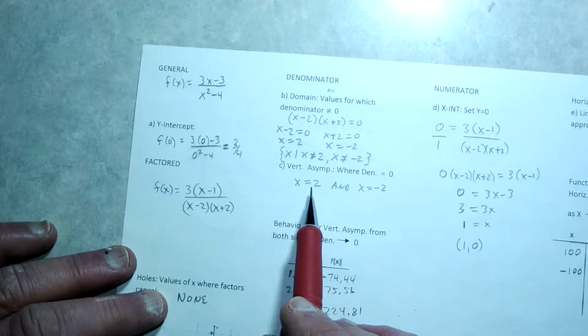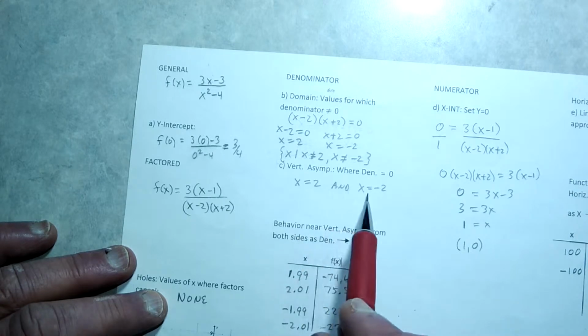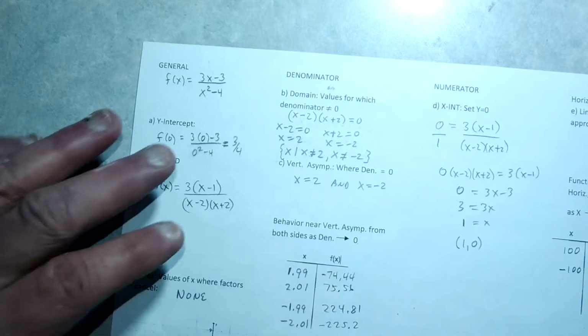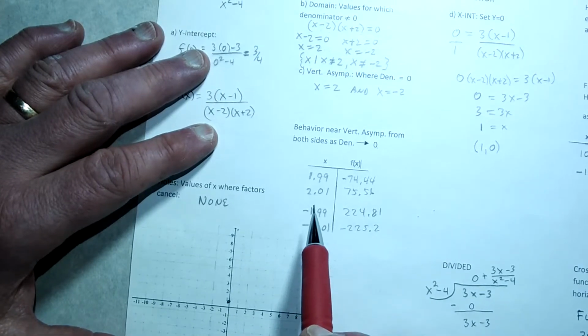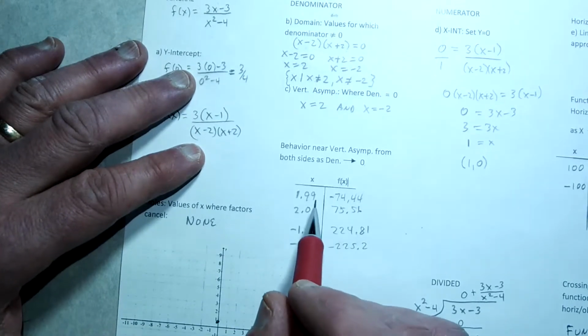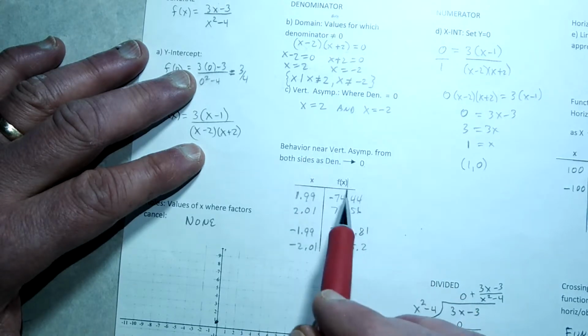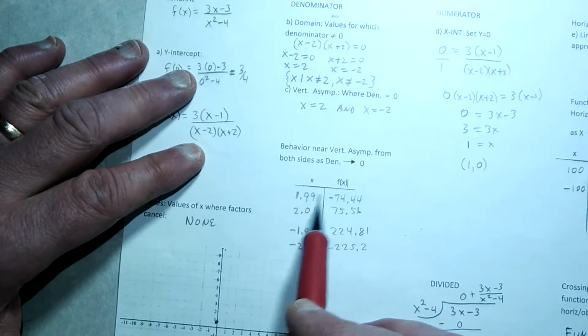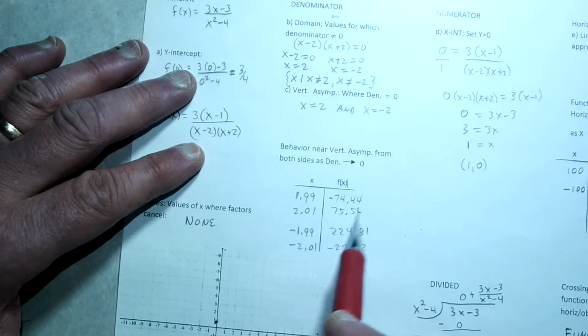They're also the places where I'll have vertical asymptotes, meaning I'm not allowed to be at those values, but as I get close to them, I end up with extreme behavior. For example, when I put in 1.99, something very close to 2, I get a really big negative value, and when I put 2.01 in, I get a really big positive value.